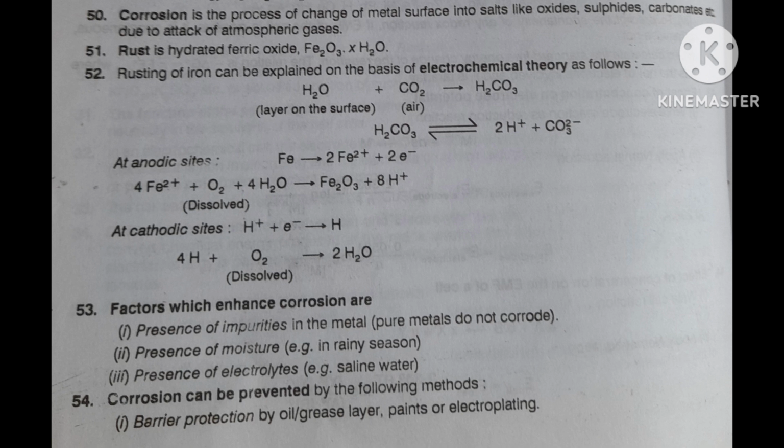Or you have seen painting. If you put paint on the metal, then there will be no corrosion. Or electroplating. Electroplating means that on one metal, if you put a very thin layer of another metal, then there will be no corrosion on the first metal due to the electroplating.